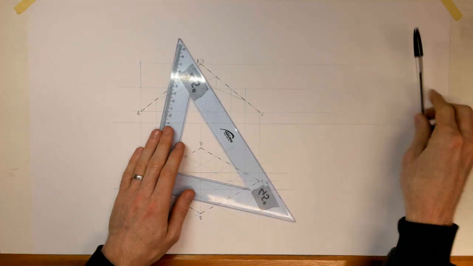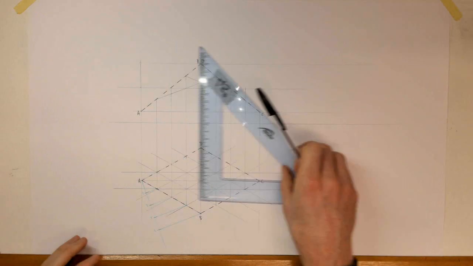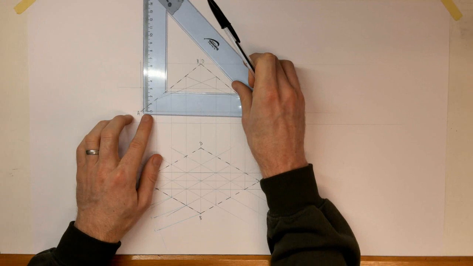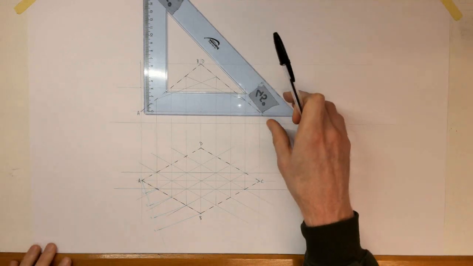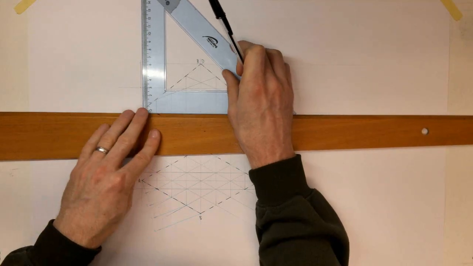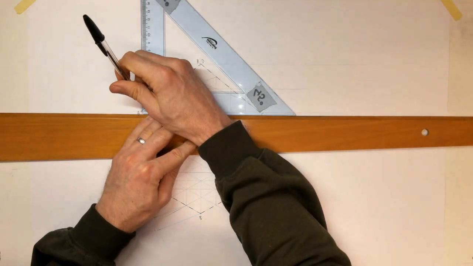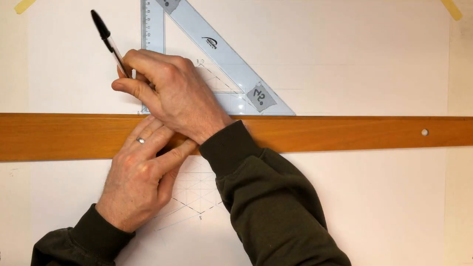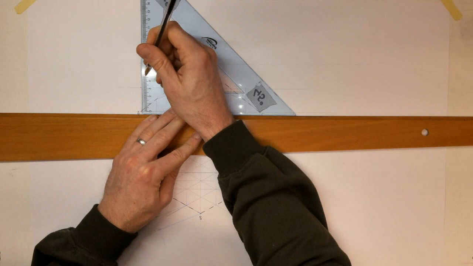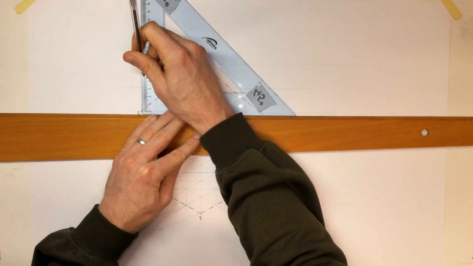So you have two options here. You can use a construction to divide your line into equal parts, or you can measure up 16, 16, 16. Okay, and for the sake of speed, I'm going to measure up 16, 32, and another 16.